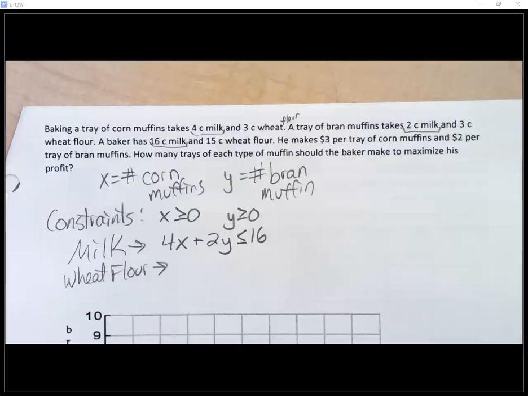Let's see. -2x plus 8. Yeah, correct. And this one would be -x plus 5. Oh yeah. But they're not equal.